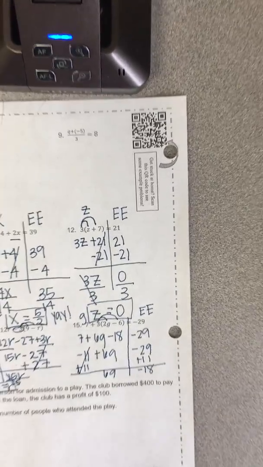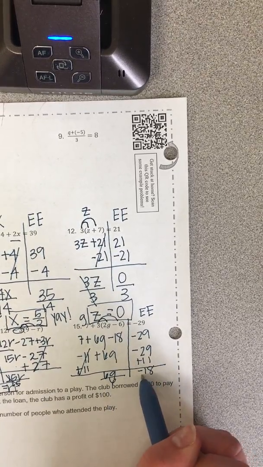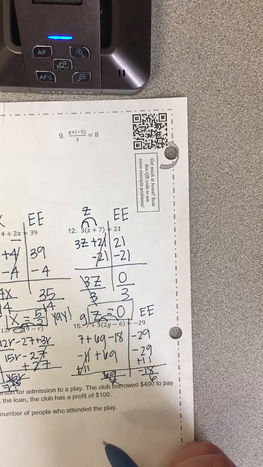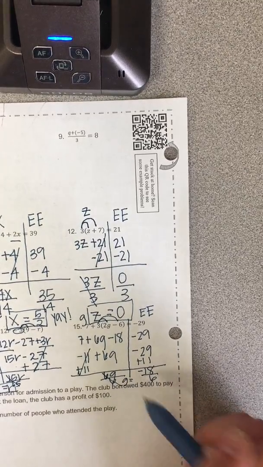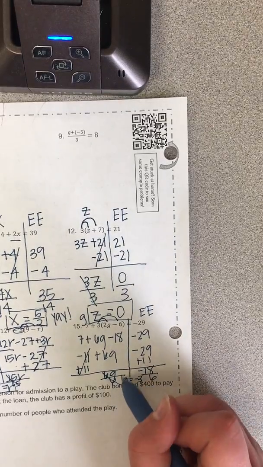Last step, isolate the variable. I'm multiplying, so I'm going to divide by 6. Whatever I do on one side, I got to do the other. That is 1, so I'm left with g equals negative 18 divided by 6 is a negative 3.